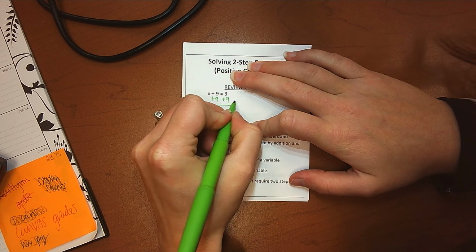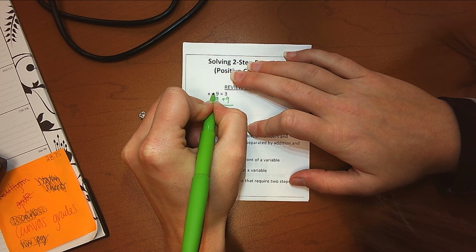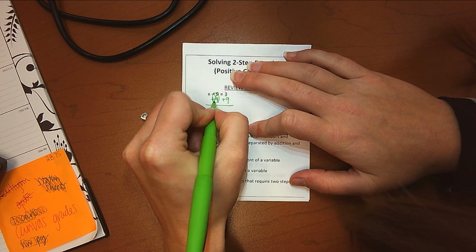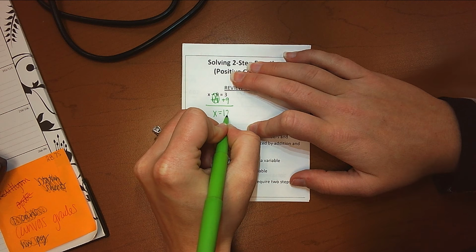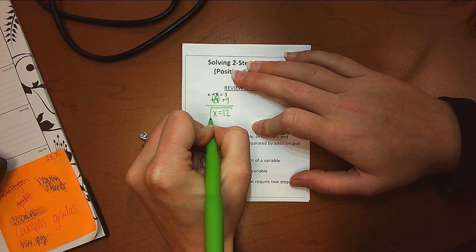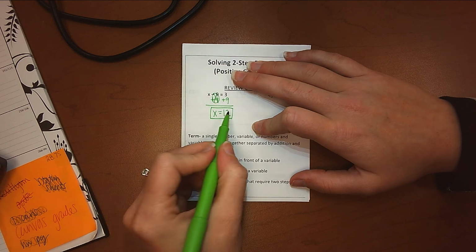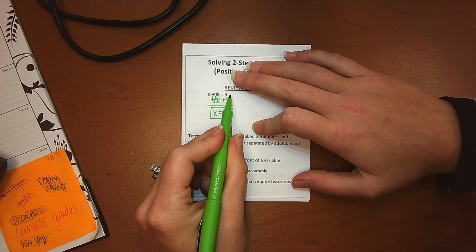And if we do it to one side, then we have to do it to the other. So negative 9 and positive 9 cancel each other out, and I pull down my x. 3 plus 9 is 12, and my answer is x equals 12. I can always go back and check, does 12 minus 9 equal 3?